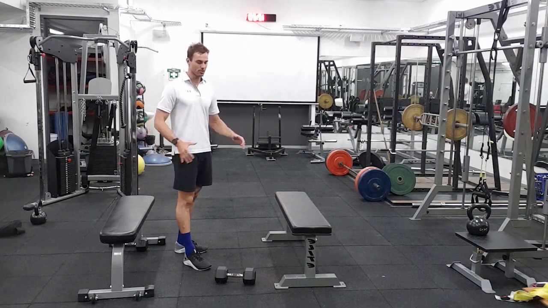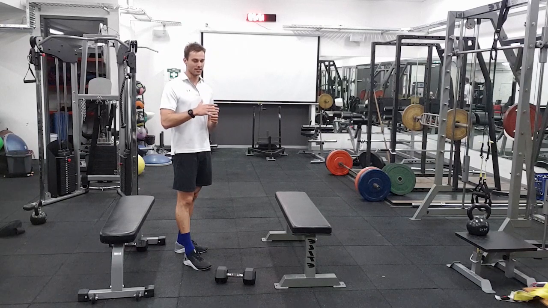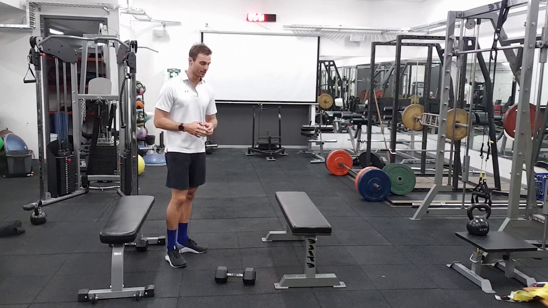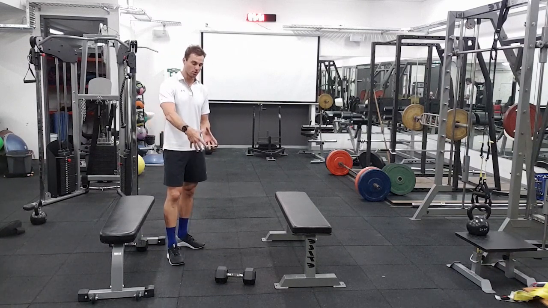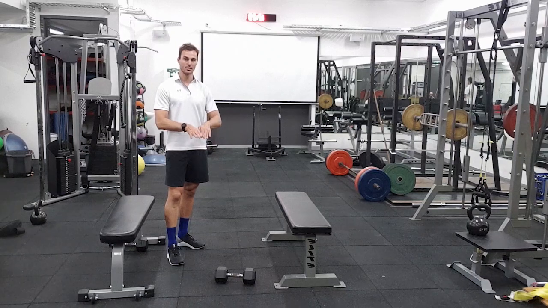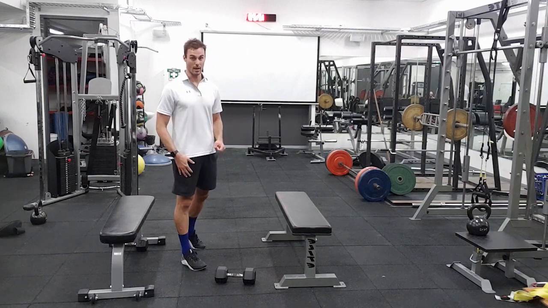You need 2 benches. It's an anti-extension exercise where we're going to add anti-rotation in as well with the rowing technique. So you're going to be very diligent when you're looking at your clients. Make sure that they're not compensating through the hips. There's no back extension because there's a lot of leverage on this and compensations happen.